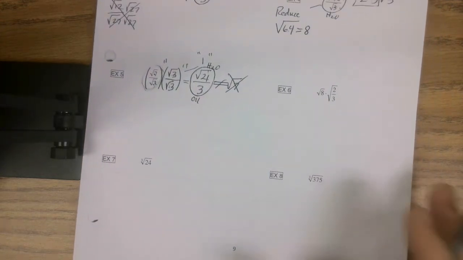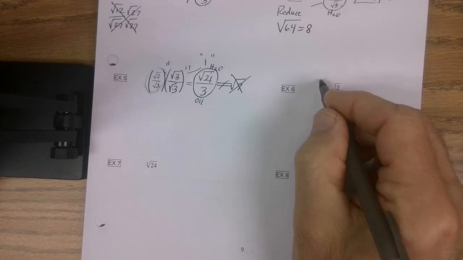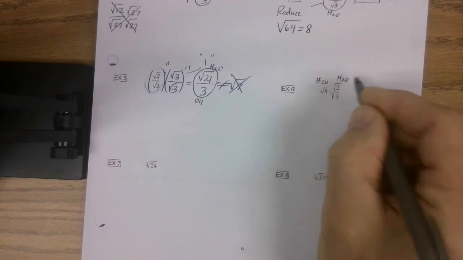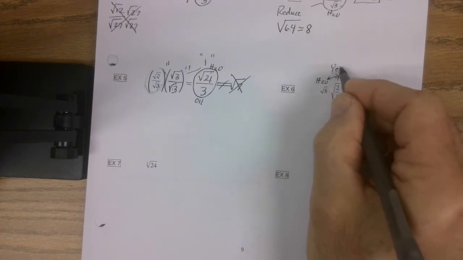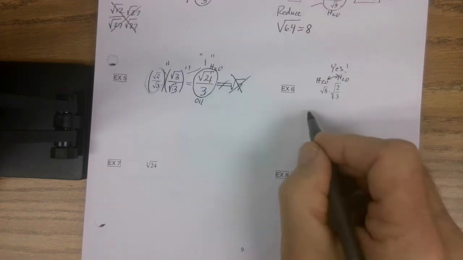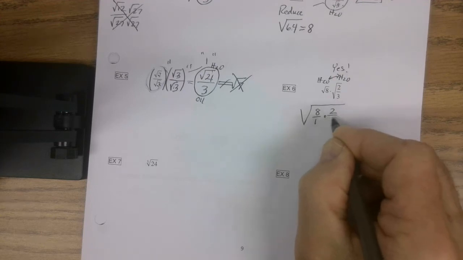Now, example 6. Look at this. We got some water, and we got some water. So in other words, can this mix with this? Yes. I'm going to look at this as the square root of 8 over 1 times 2/3.